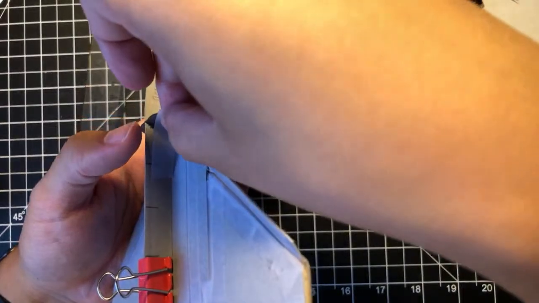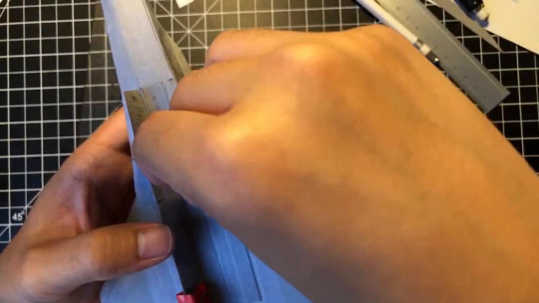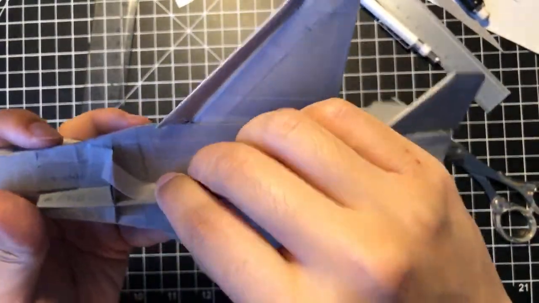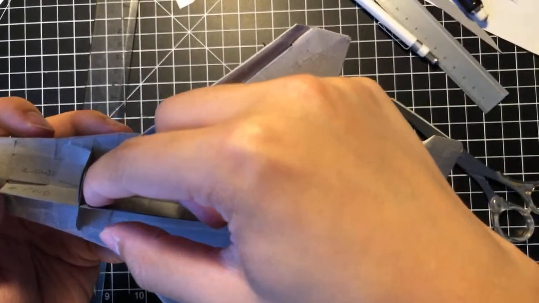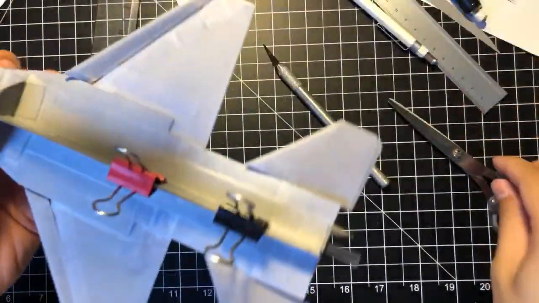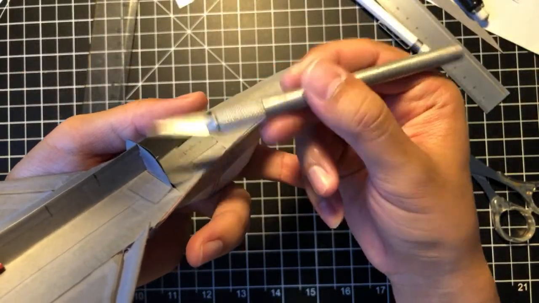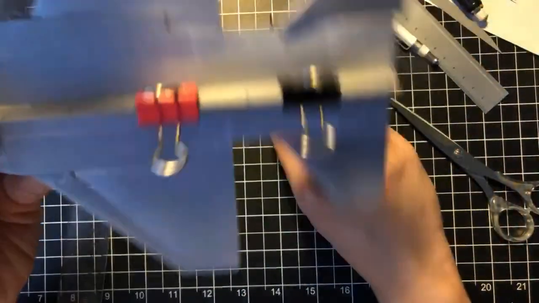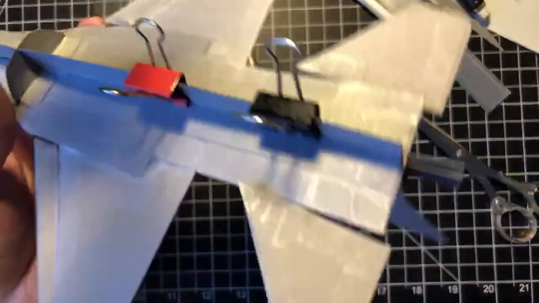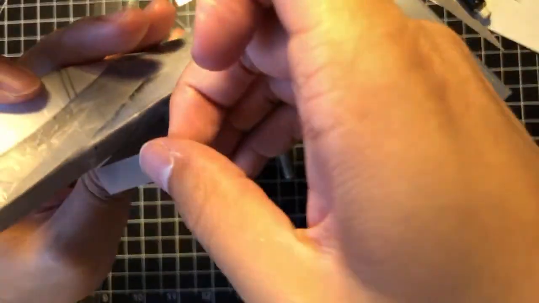Tape this bit right here, just to reinforce the structure a little bit better. Right. This one's gonna be interesting.